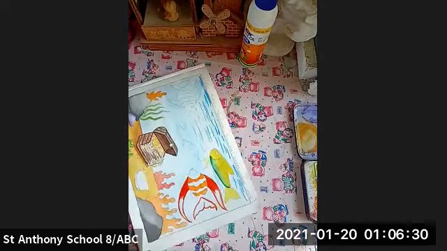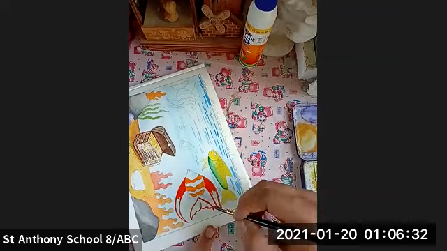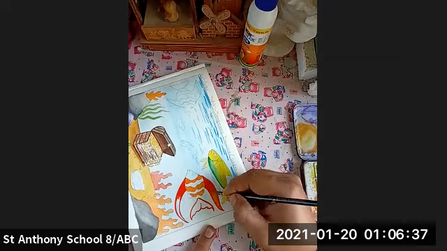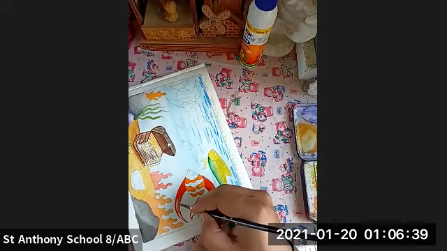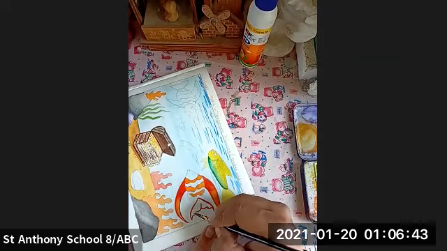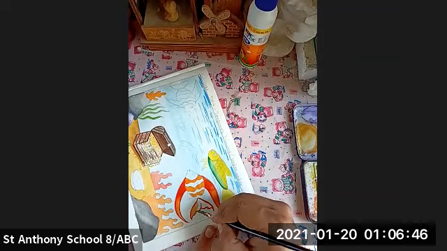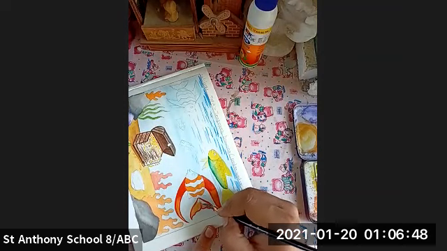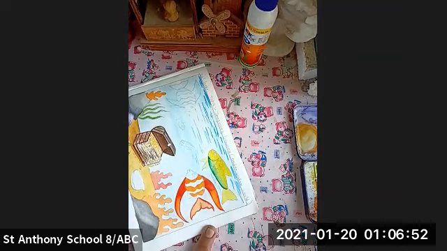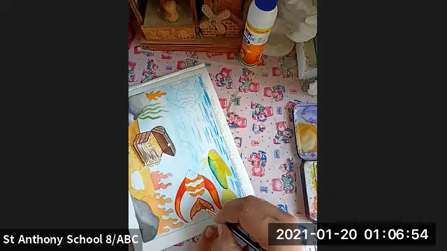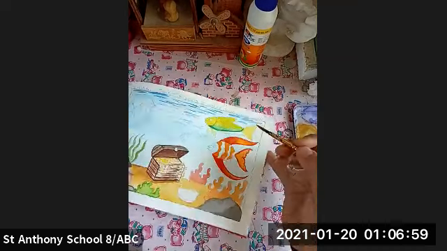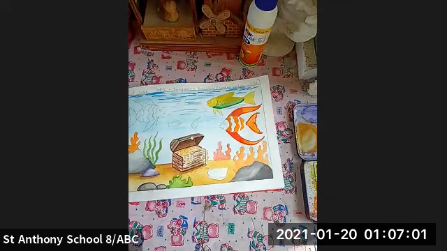After all that you can use an orange color and you can get the proper shade. In this way you can make the shade. Yes, just look at this. In this way you can make the shade. This way you can make the shade. Okay, so this is how you're going to color the fish.